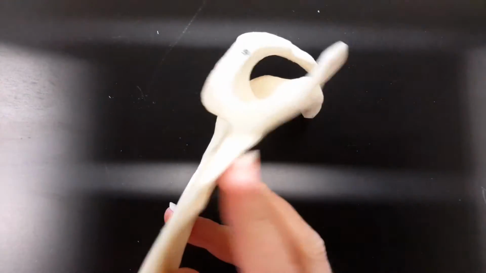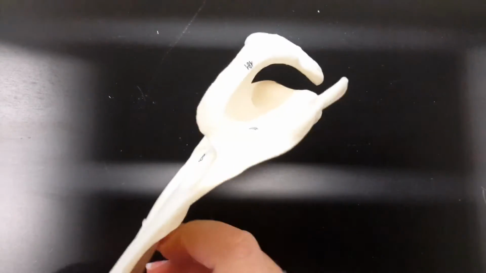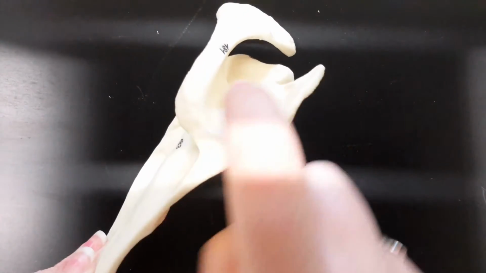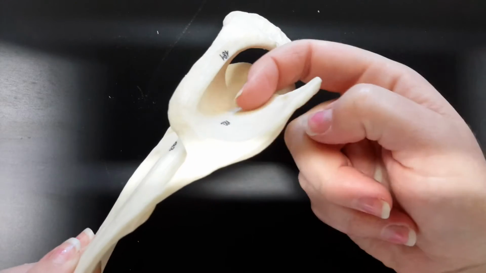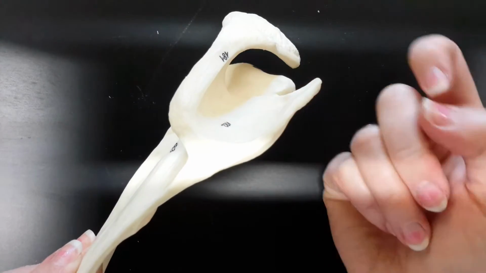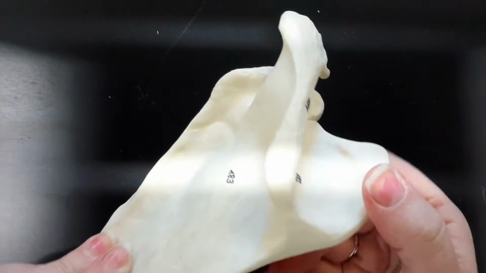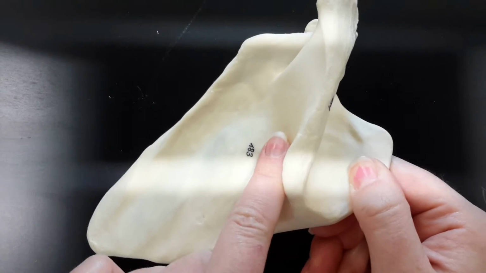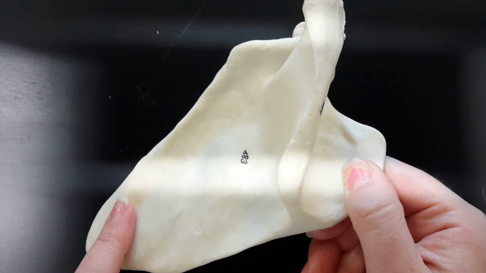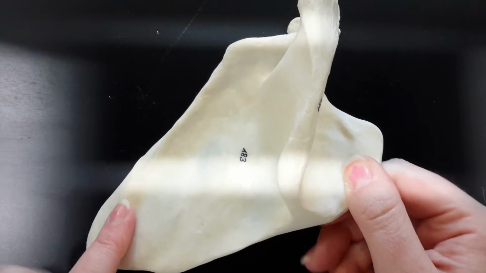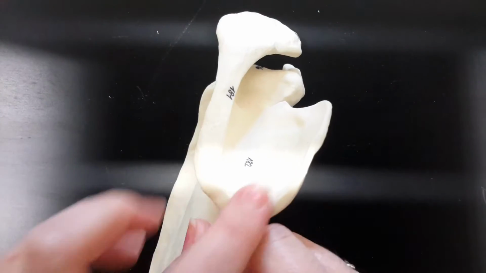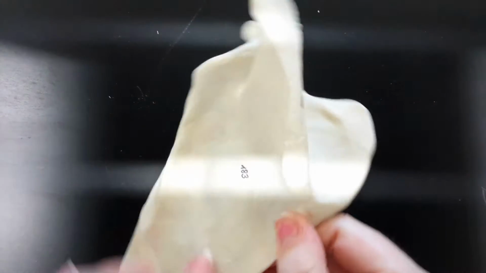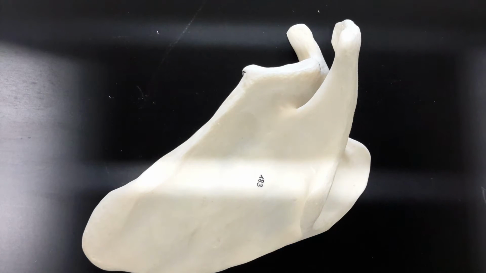The superior one looks kind of like a taco shell. See that? In here, this is the supraspinous fossa. It's your taco shell. And below the spine is your infraspinous fossa. So the supraspinous fossa is a taco shell. It really looks like a taco shell.